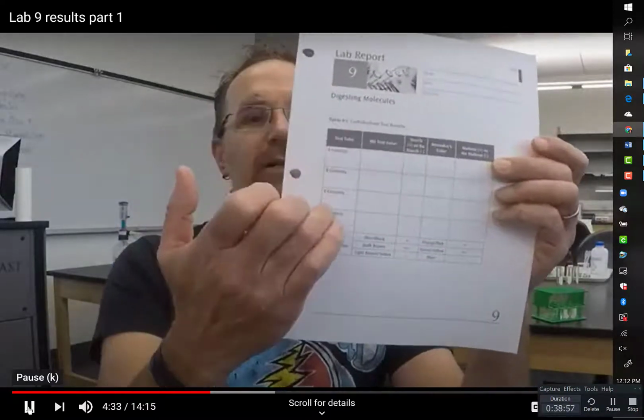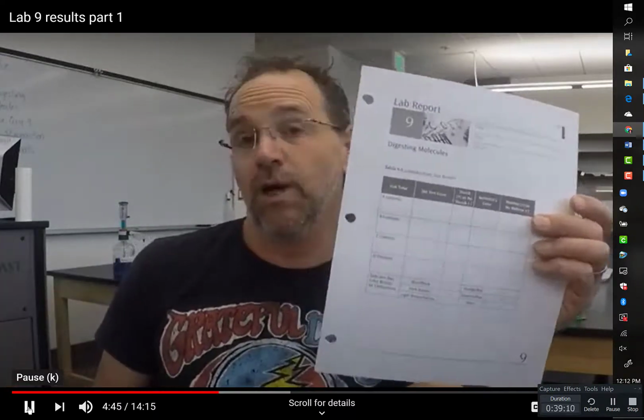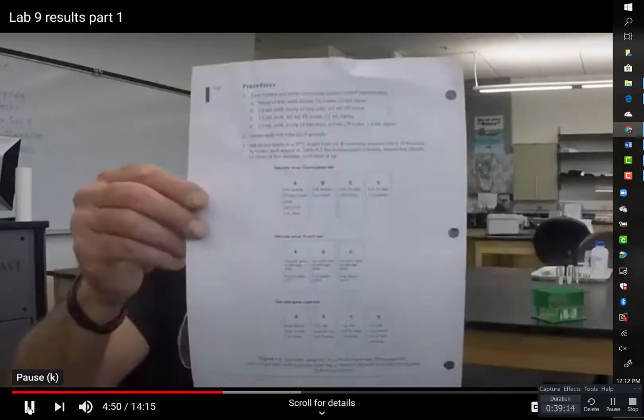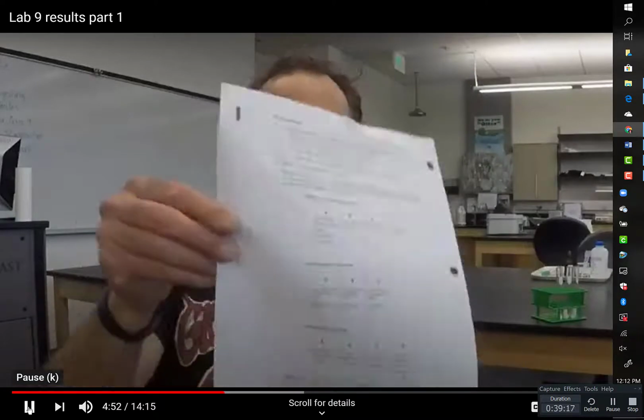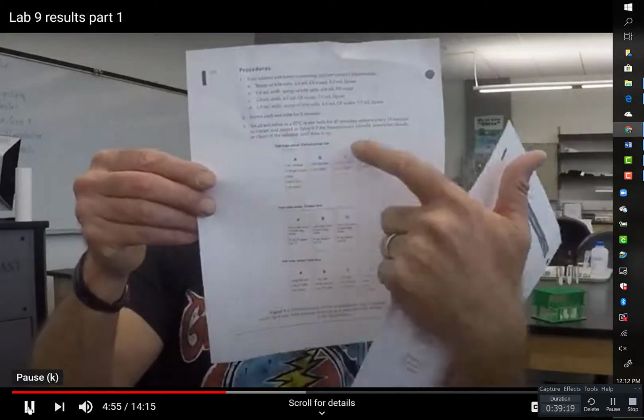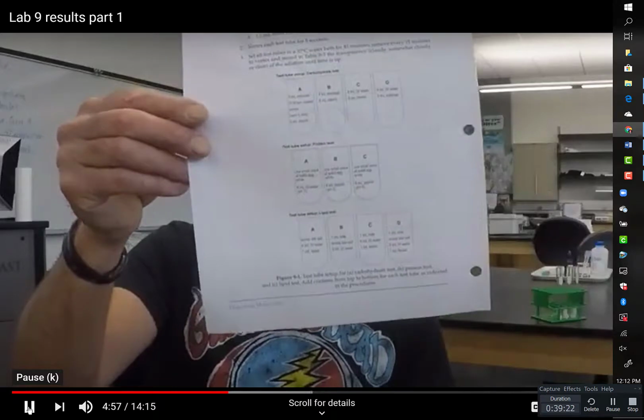On your tables, you'll notice that it doesn't tell you the contents of each test tube. Before you scan your lab report and turn it in to your instructor, make sure you tell us what the contents are for each test tube. You'll need that for tables 9-1, 9-2, and 9-3. You can find all of that information on page 132. We summarize it, test tube A, B, C, and D for each of the experiments. Copy down that information on the table. All three tables need that information.